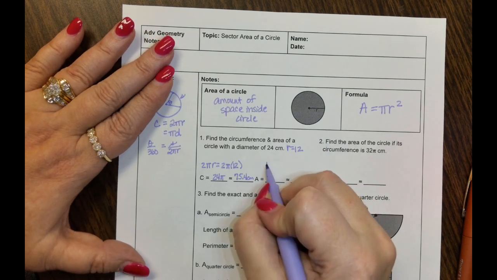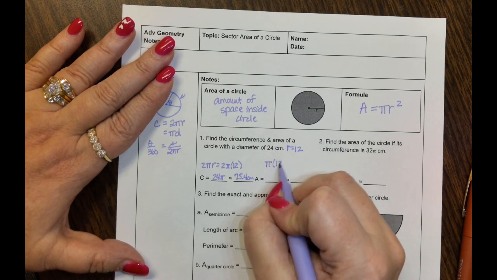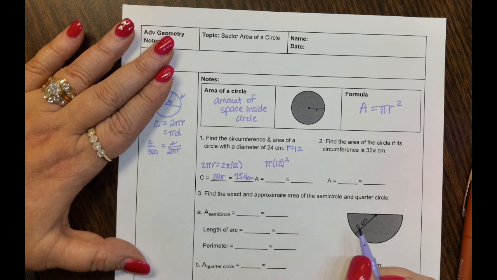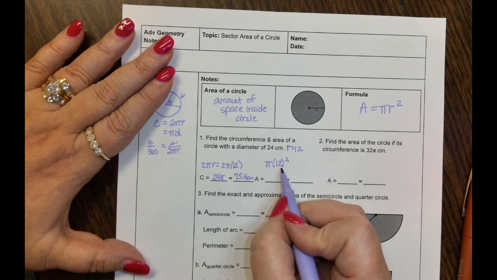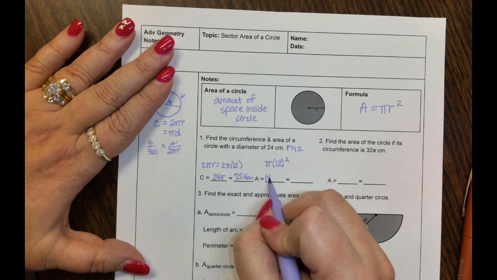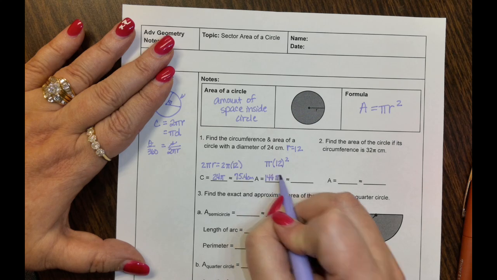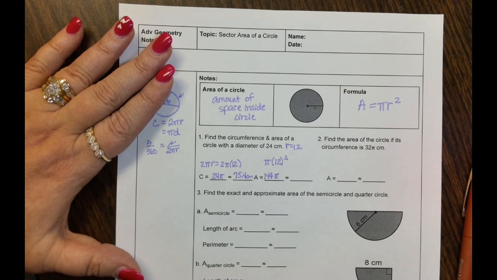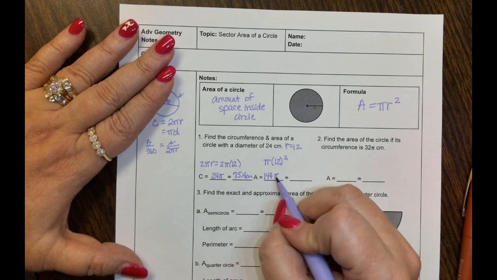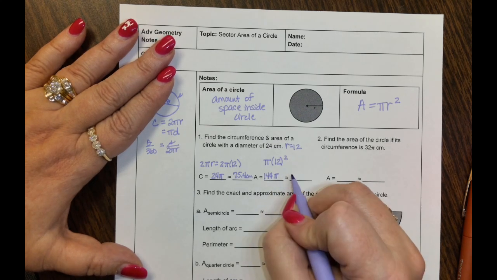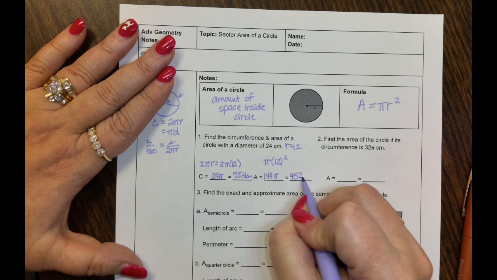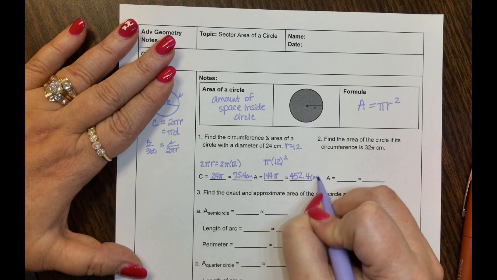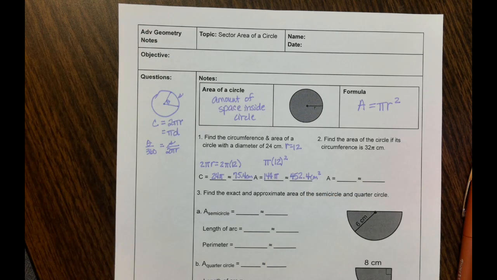Area is pi r squared. 12 squared is 144, so exact in terms of pi is 144 pi. Approximate would be 144 times pi on your calculator, which is 452.4 centimeters squared. Remember, we don't round until we get to the end of the problem.